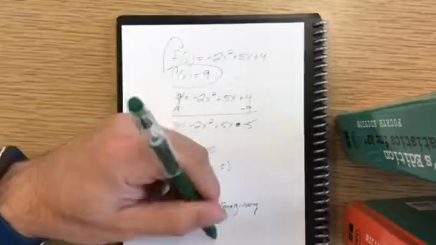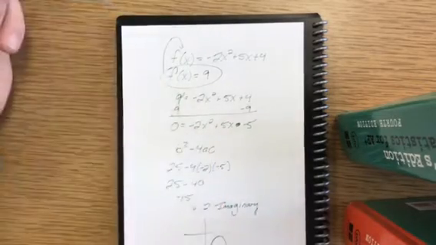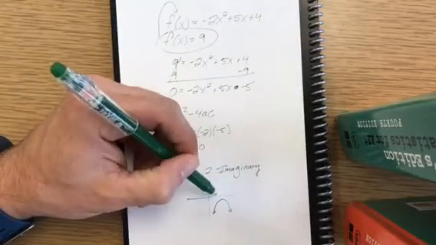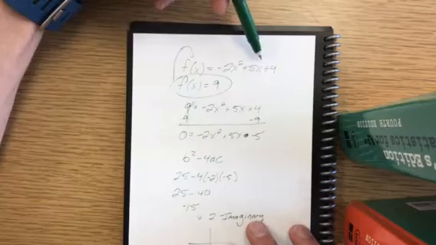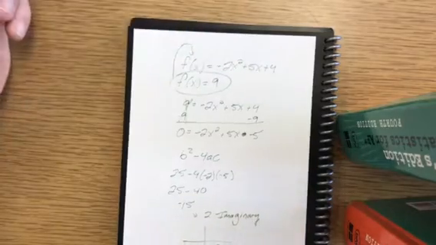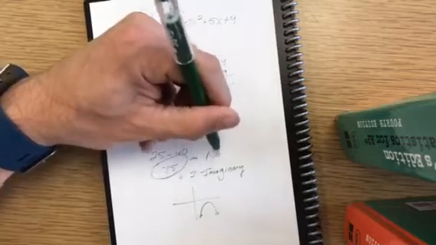Because it's imaginary, what they're saying is that graph doesn't actually hit the x-axis. And because this graph doesn't hit the x-axis, that's exactly the same as saying this graph will not hit f of x equals 9. So because this thing was negative, we can say no as an answer.